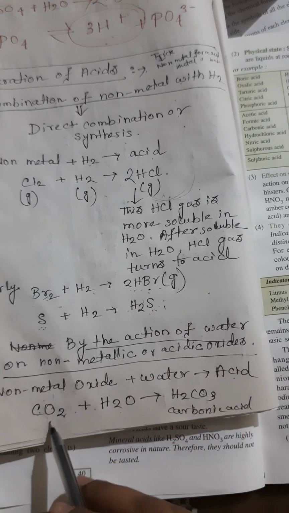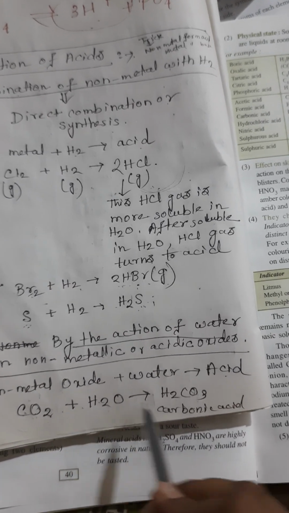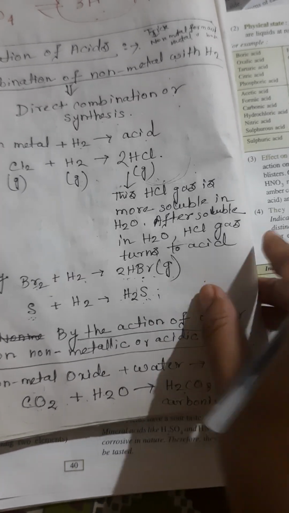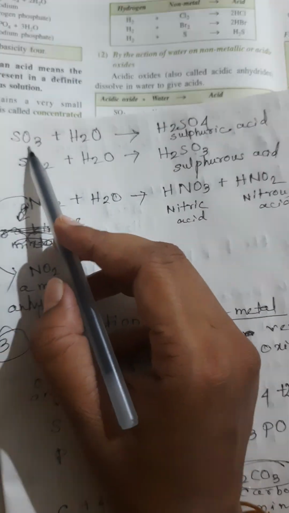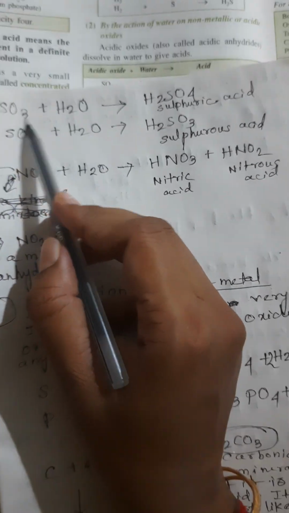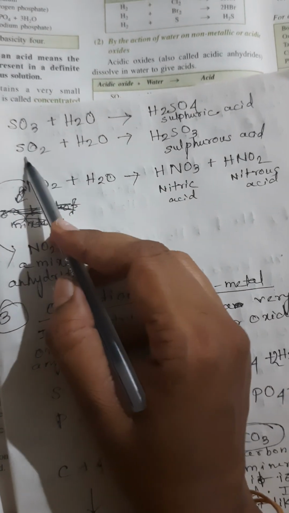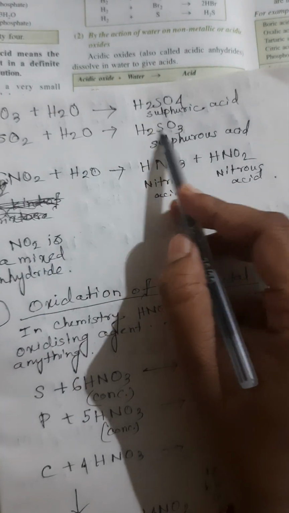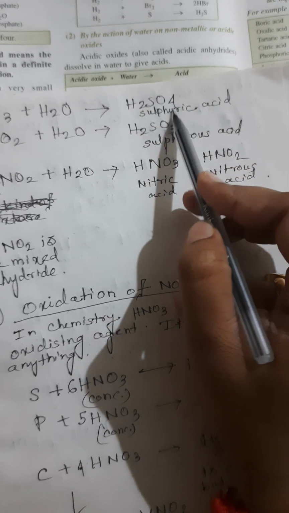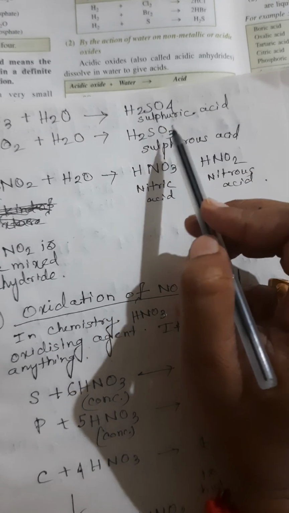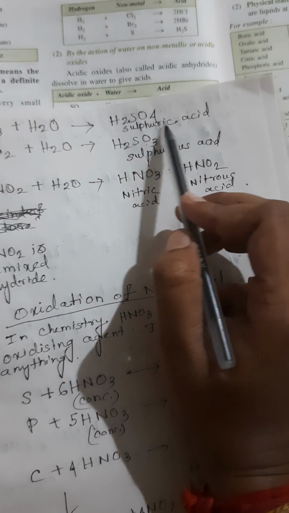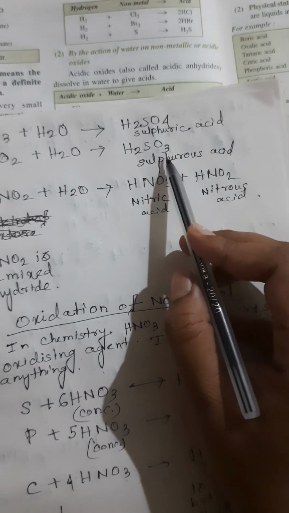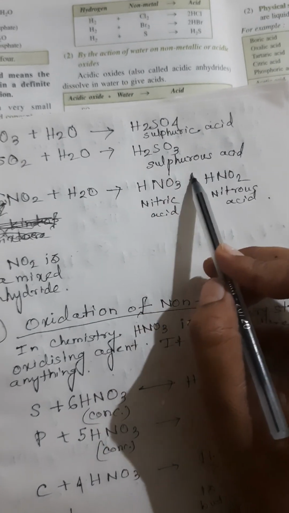See, this is the example: carbon dioxide reacts with water and we get carbonic acid, H2CO3. The next reaction: sulfur trioxide, SO3, reacts with water and we get sulfuric acid. Very easy. Similarly, sulfur dioxide reacts with water and we get H2SO3. Here the SO4 sulfate ion is present, and here the SO3 sulfite ion is present. Sulfate ion gives sulfuric acid, and sulfite ion gives sulfurous acid.